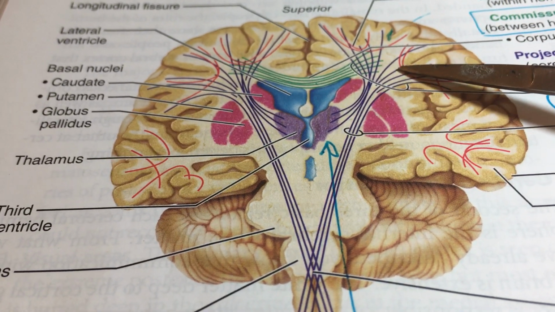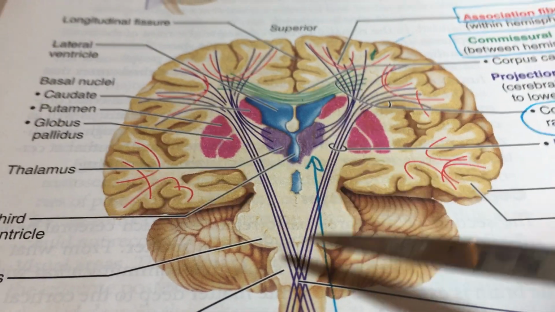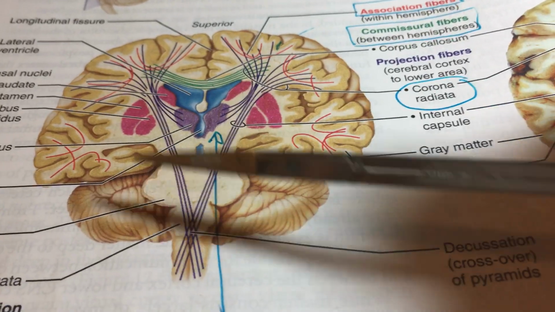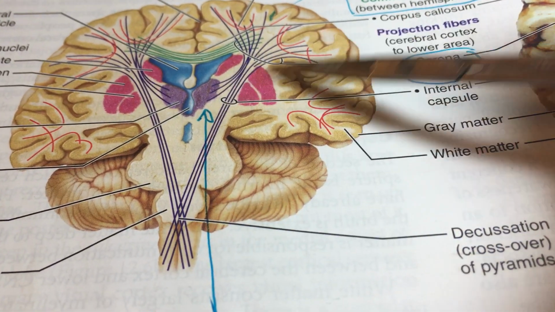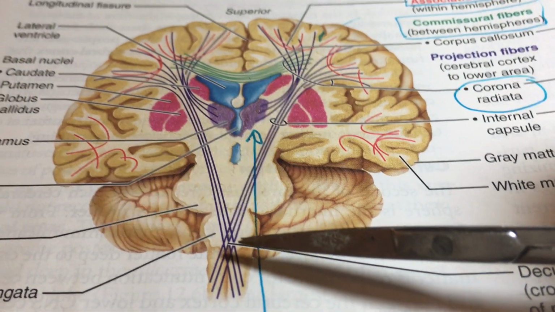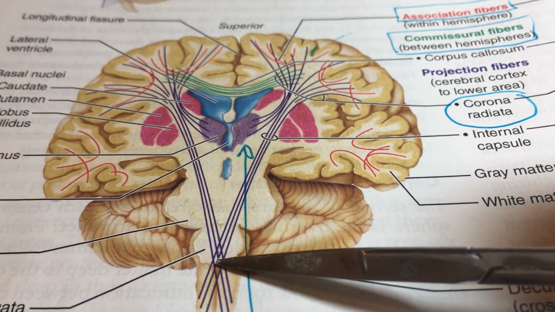And then wherever motor is initiated in the brain, the motor comes down through these projection fibers. So these blue fibers: there's incoming and outgoing, sort of Highway 80, east and west, as it were. In this case, it's going into the brain or it's leaving the brain.